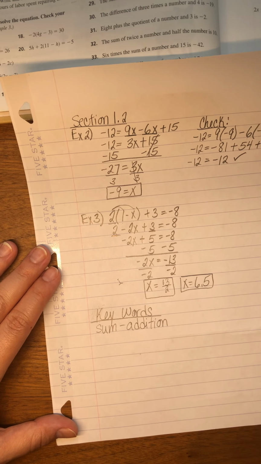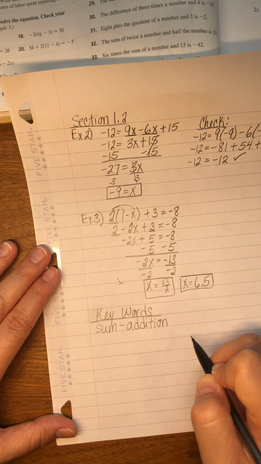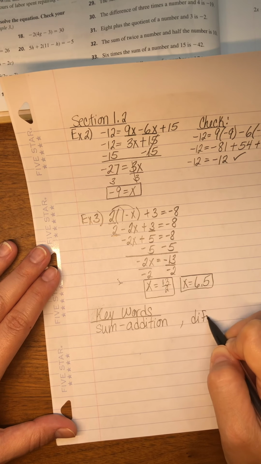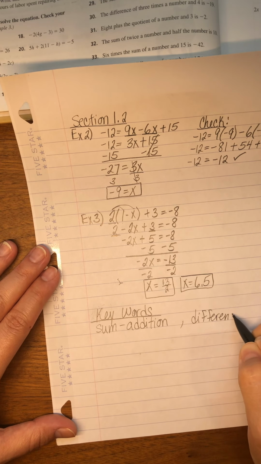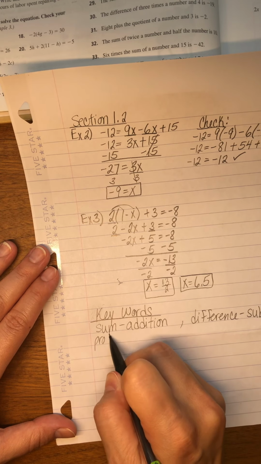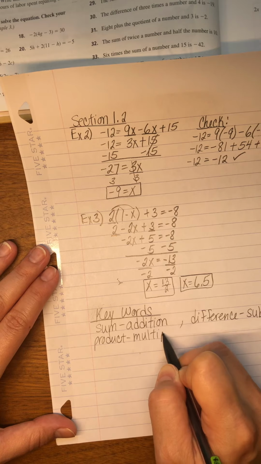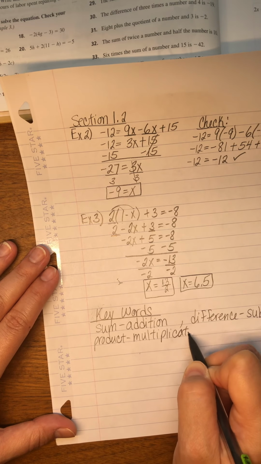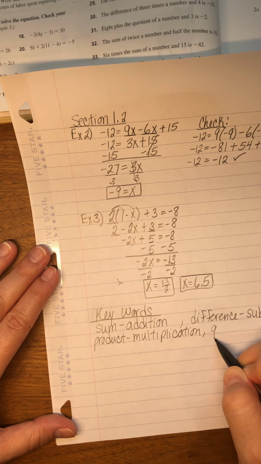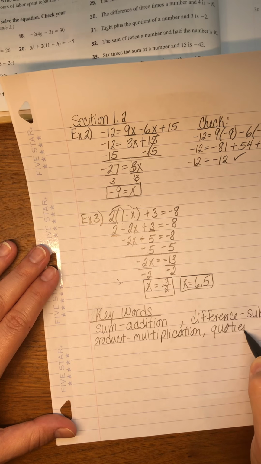So if sum is addition, we know that difference is subtraction. We know that product is multiplication. And we know that quotient is division.